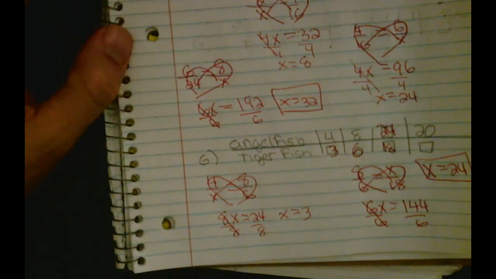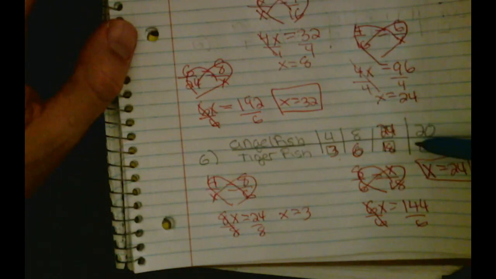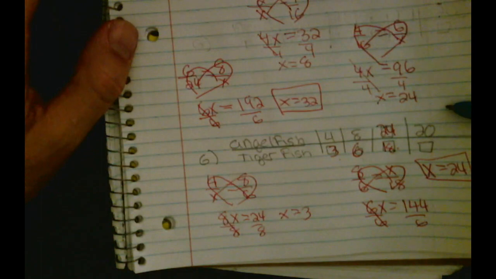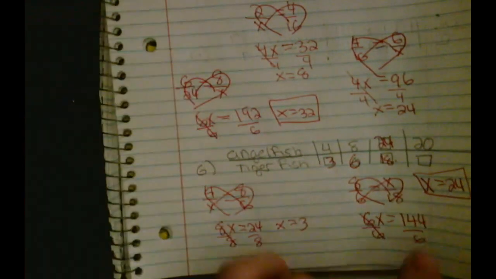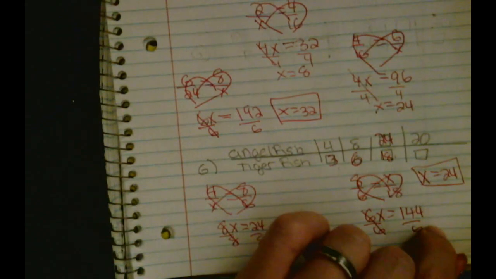And judging by how big these numbers are here, I'm thinking that this is going to be some serious multiplication happening here. Okay, so our final proportion. We have 24 over 18 is equal to 20 over x.